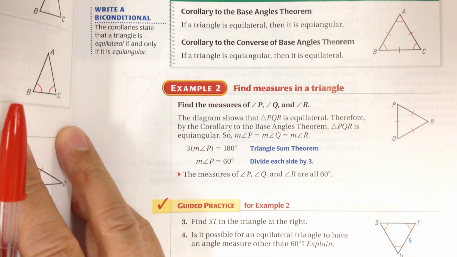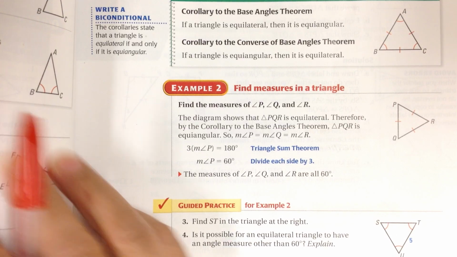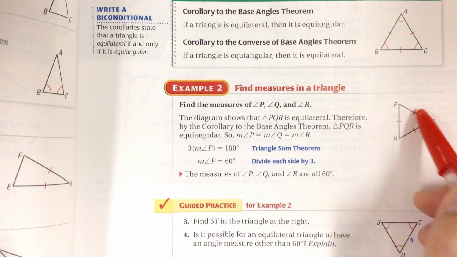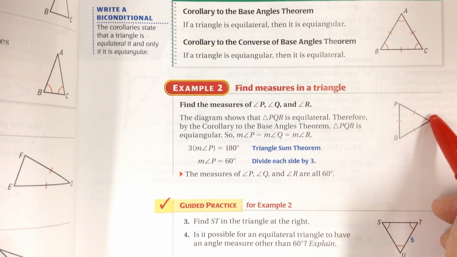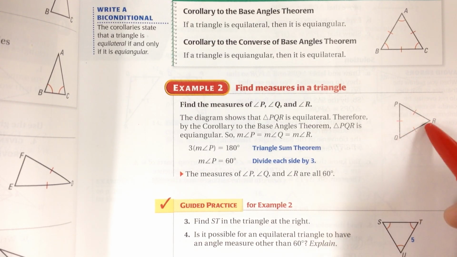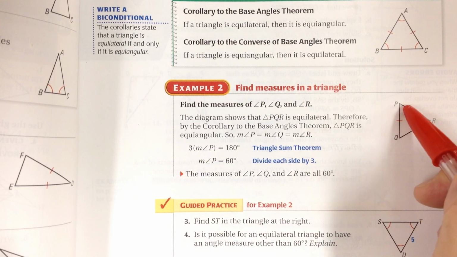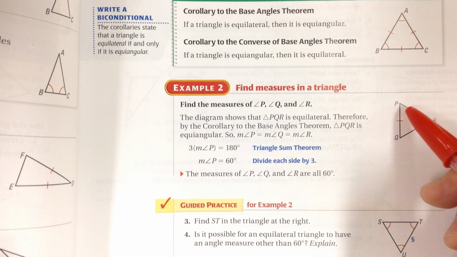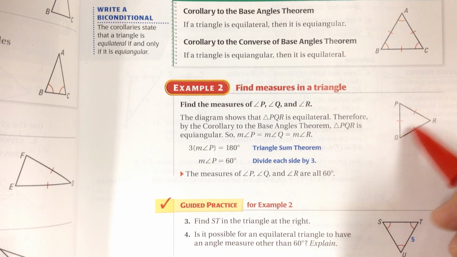Okay, example 2. Find the measure in a triangle. So find the measure of angle PQR. Well, if all three sides are congruent, then all three angles facing the congruent sides are congruent. So all three angles are congruent. And remember, inside of a triangle, the sum of the angles will be 180. So if all three angles are congruent and they add up to 180, so that means if you call this x, so you got x, x, x, right? So you got 3x equal to 180, you divide by 3, so x will equal 60. So all these angles will be 60 degrees each. Okay.